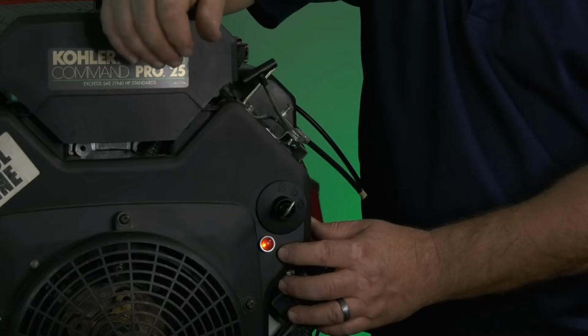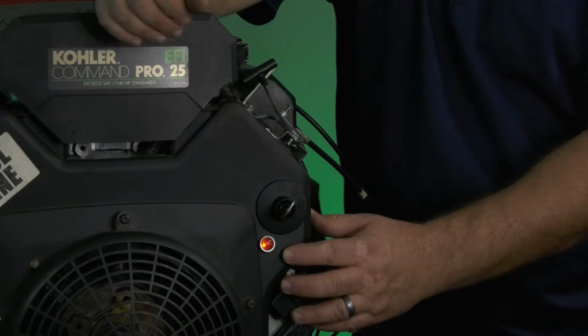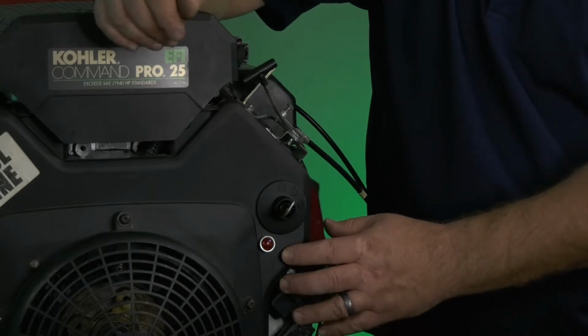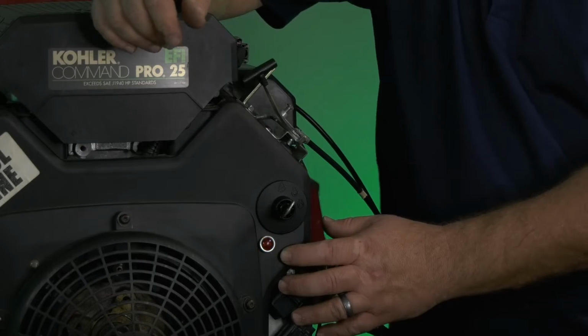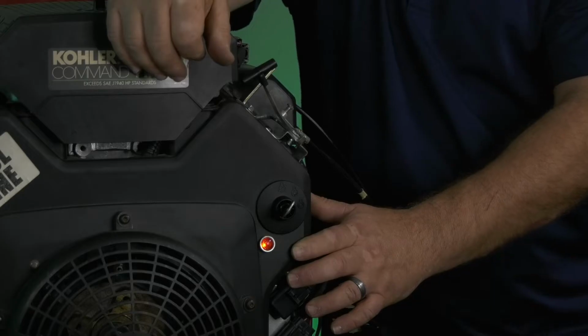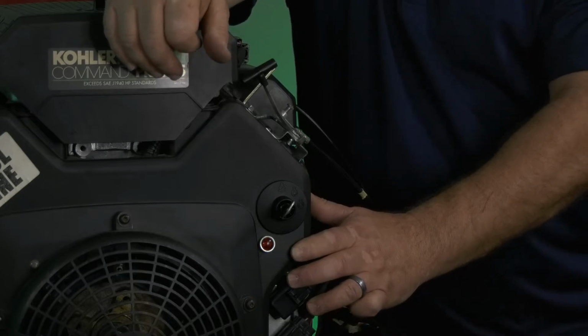Long pause. 1, 2, 3, 4, 5, 6, 7, 8, 9, 10. Short pause. 1, 2, 3. 1, 2, 3, 4, 5. 1, 2.